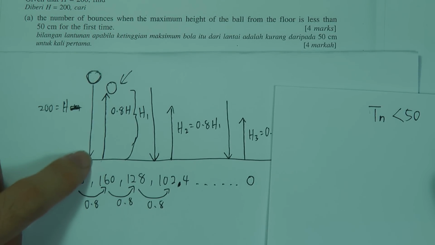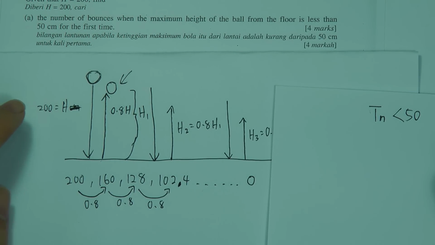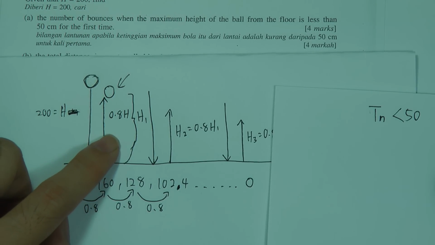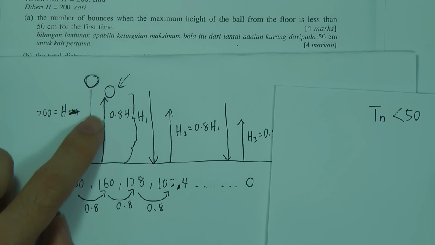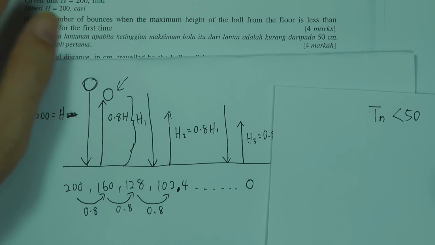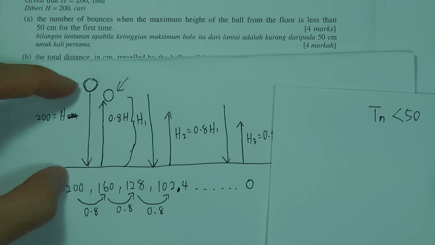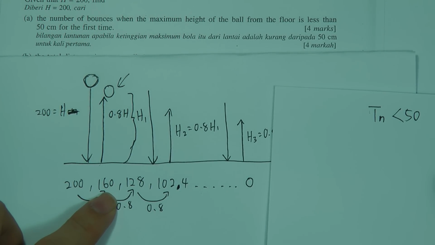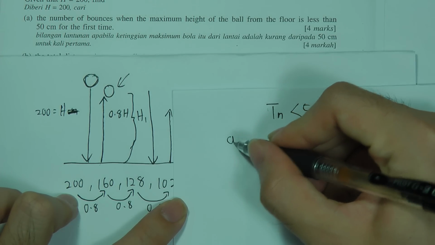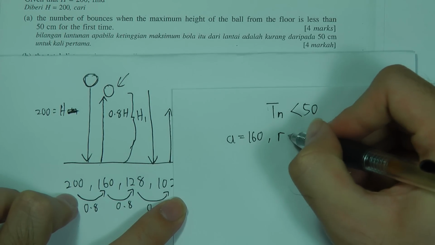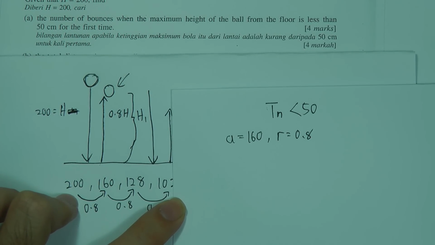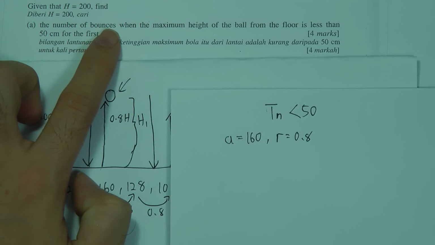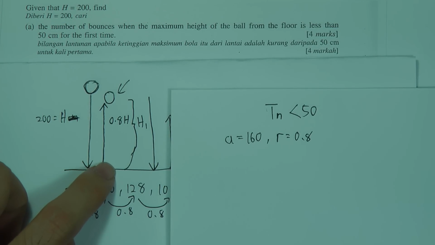So you cannot take 200 as the A, because 200 is just dropping the ball to the floor, and it hasn't bounced up yet. Even if it bounces up, it has no chance to reach 200 height, because in this question he already gives you the term is only 0.8 of the previous height. Okay, so the first term over here will be 160. So A will be 160, and then R will be 0.8. So you must be very careful when you see the question, because you want to find the number of bounces. That means you have to start from the first bounce.